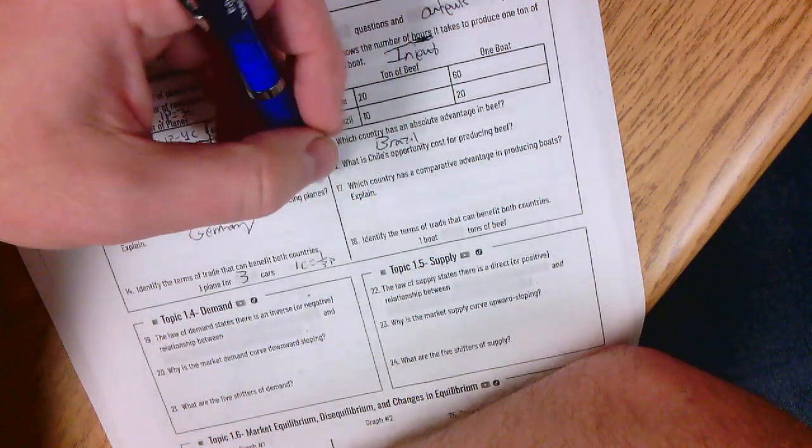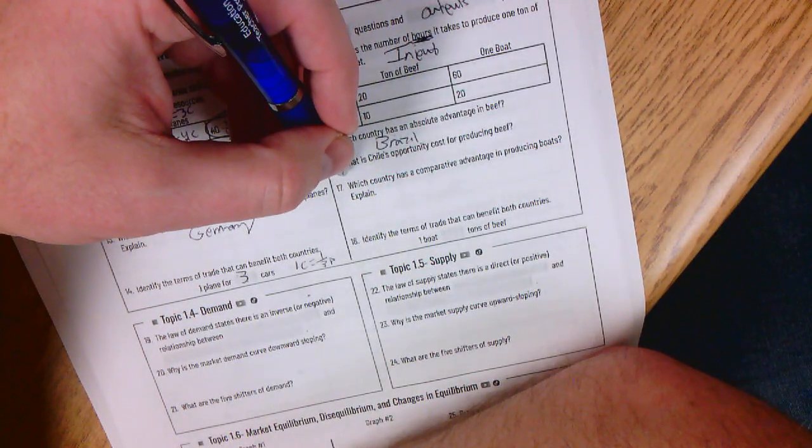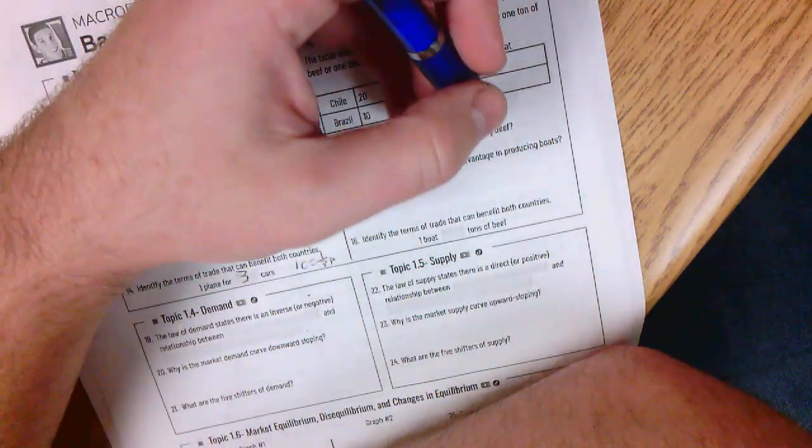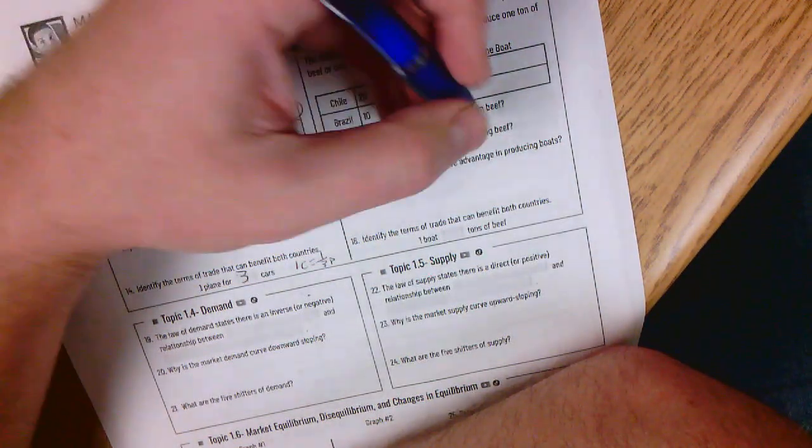Next it's asking us the opportunity cost for producing beef. You'll notice here that it doesn't say the per unit opportunity cost, and it doesn't say one beef either. But let's go ahead and break down the per unit opportunity cost anyway, because it's doing it in hours. So for these input questions, let's remember that the opportunity cost goes under what we're producing. So the output question, opportunity cost on top. For the input question, opportunity cost goes under.